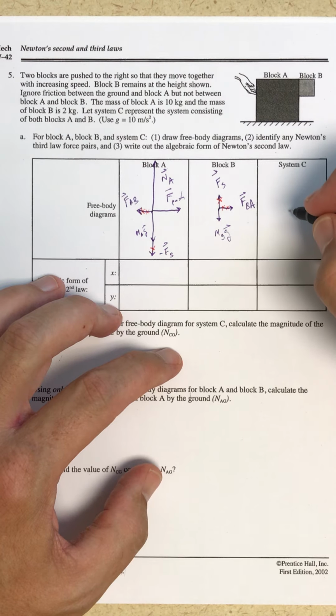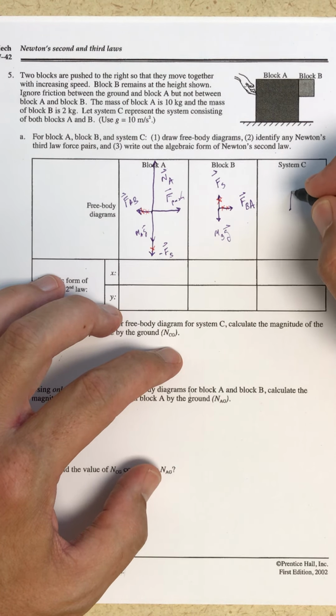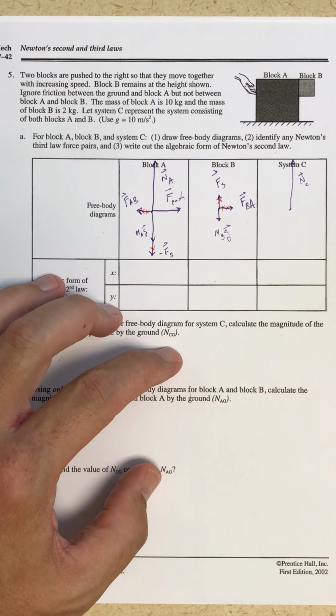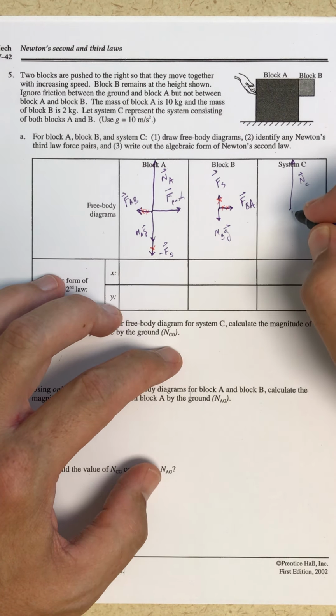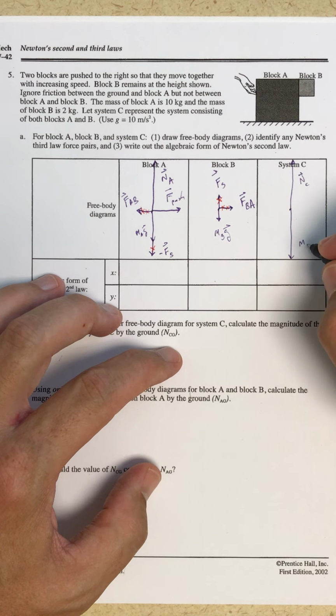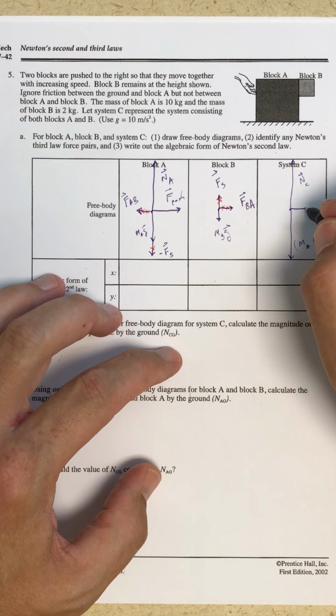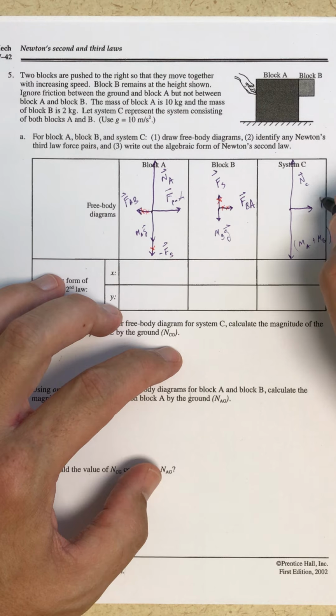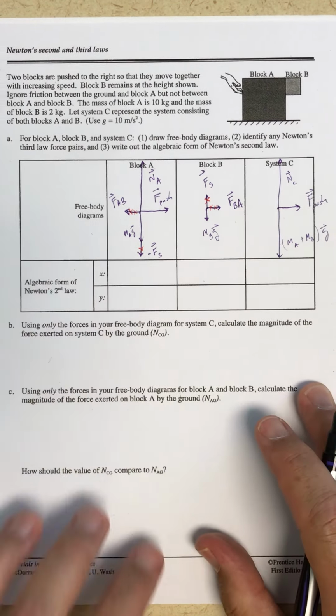So for the system, I'm going to have a normal force on the system, their combined weight, mass of A plus mass of B times the acceleration due to gravity, and then the external force from the push, F of the push.